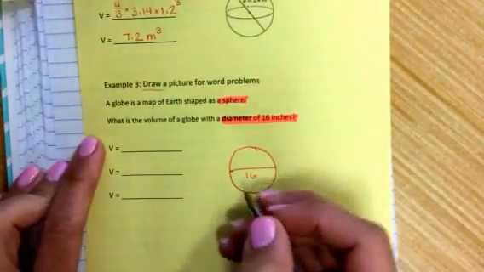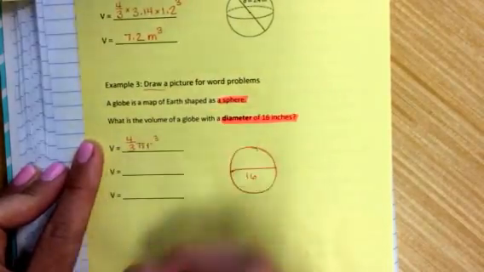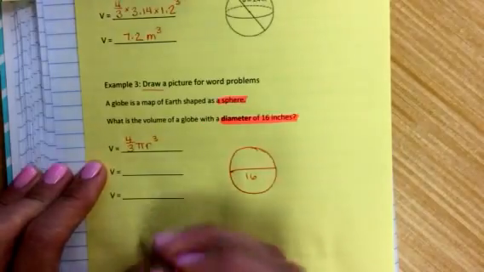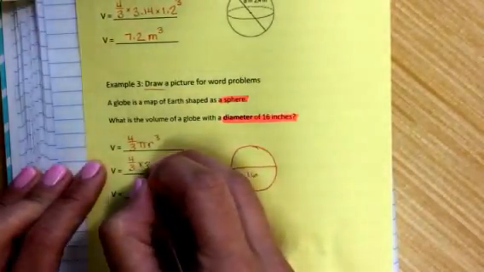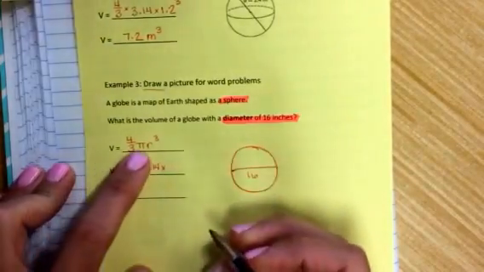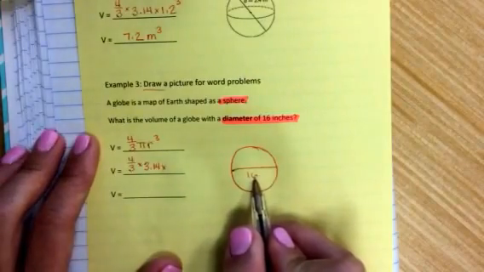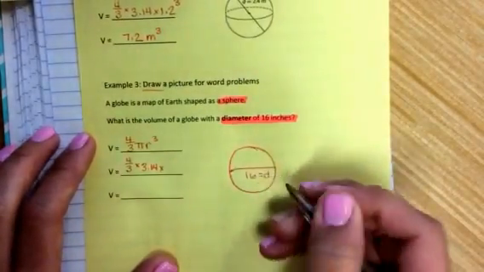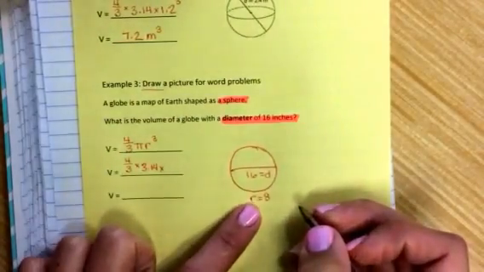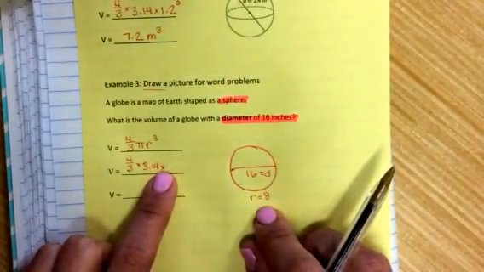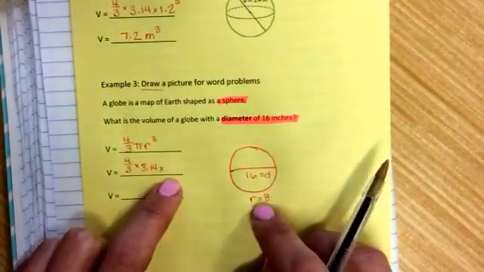Let's go ahead and write down the formula to see what I need. 4/3 pi r cubed. 4/3 instead of pi is 3.14 times the radius. Oh, they didn't give me radius, they gave me diameter. So remember, it's your job to cut that diameter in 2. So you divide by 2 to get the radius, and that's what you can use on your formula. Again, very important, they're asking you for radius, do not use the diameter. You'll get the wrong answer.